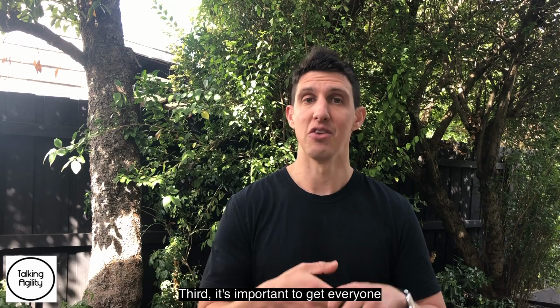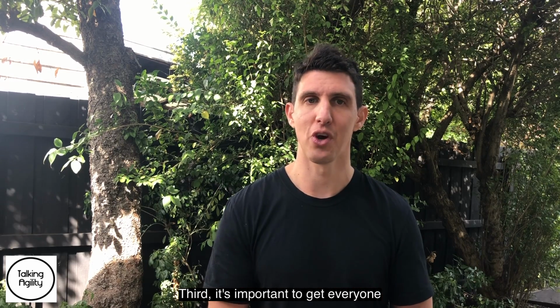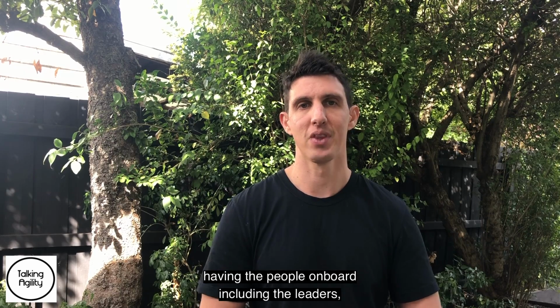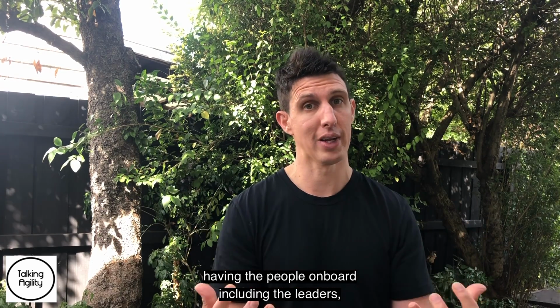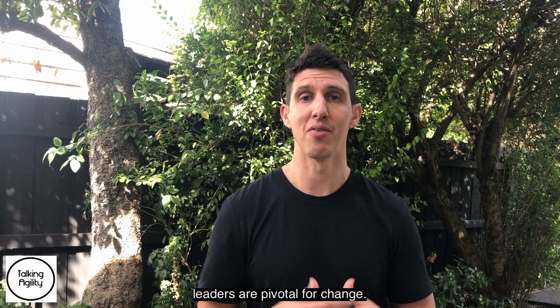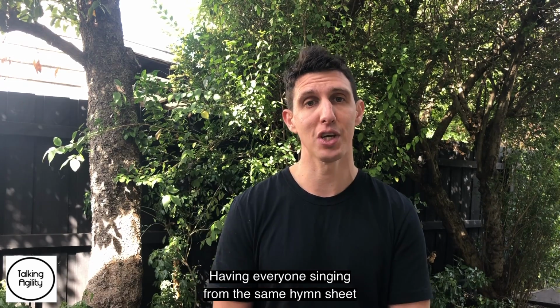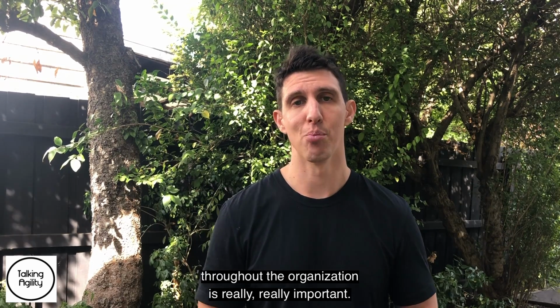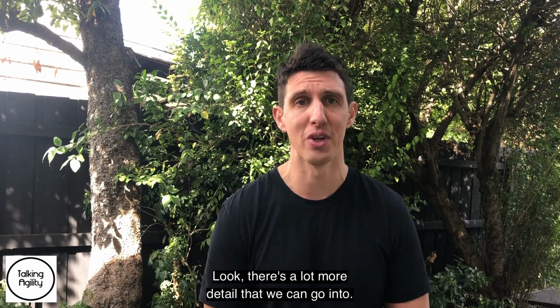Third, it's important to get everyone on board with the OKR framework. Like any big change, it means having the people on board, including the leaders. Leaders are pivotal for change. Having everyone singing from the same hymn sheet, and making sure that the OKRs connect throughout the organisation is really important. Look, there's a lot more detail that we can go into.